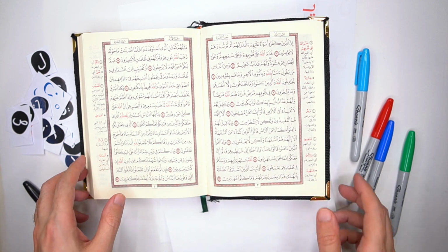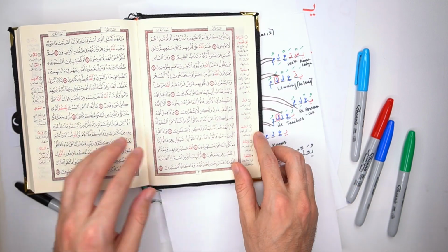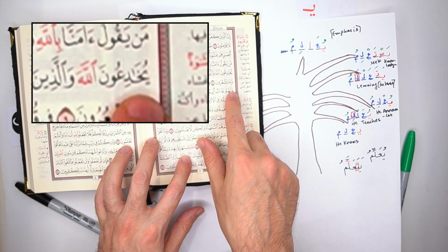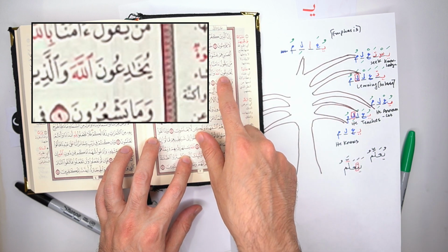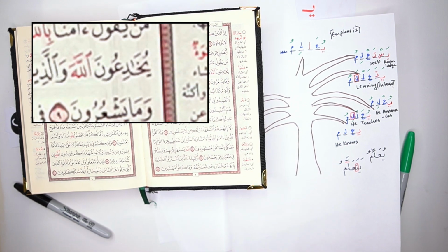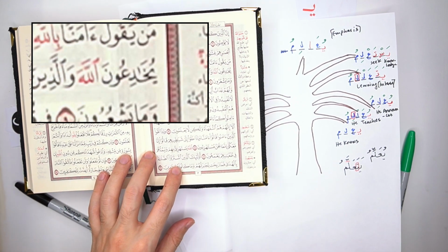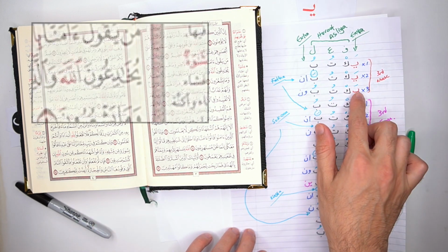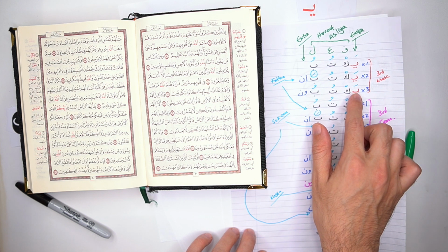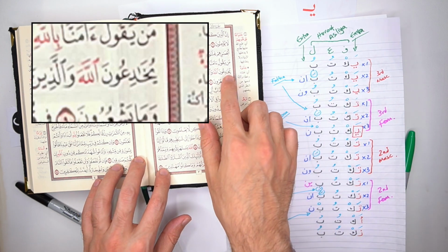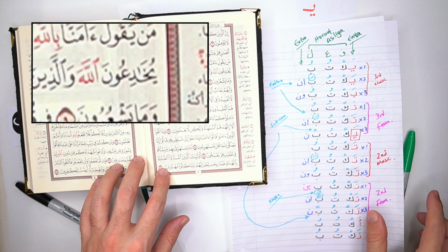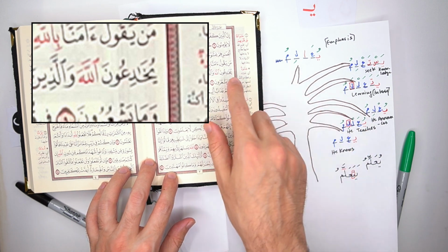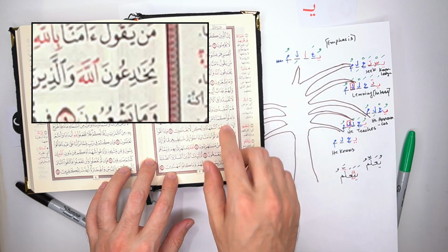Now if we use our table, yukhadi'una falls under this one. The root letters are kha, dal, ain. In this pattern it falls under number 3, since it's got una at the end and ya at the beginning. Yukhadi'una, masculine plural. Like I said, here is a good example of يخادعون.